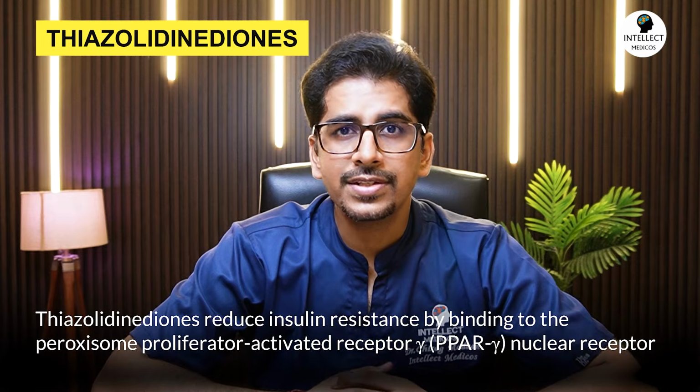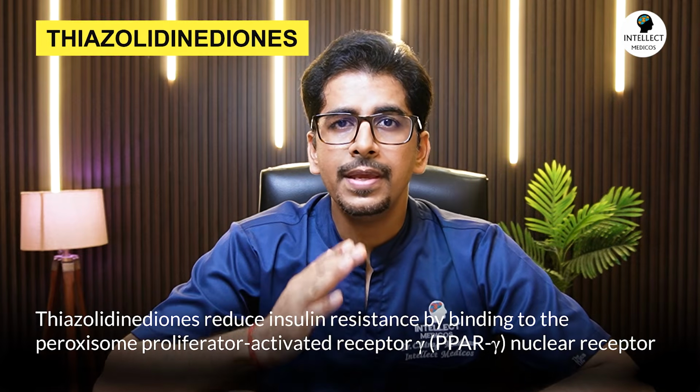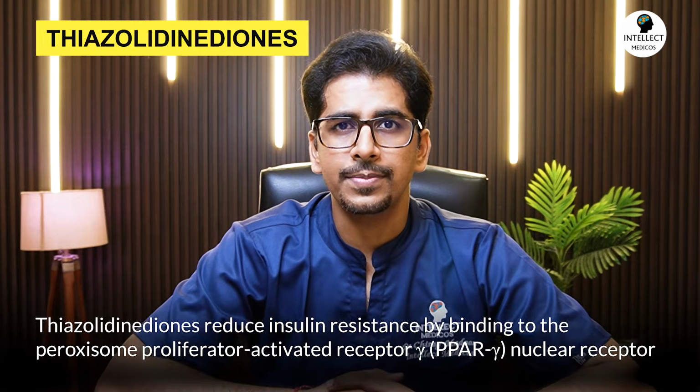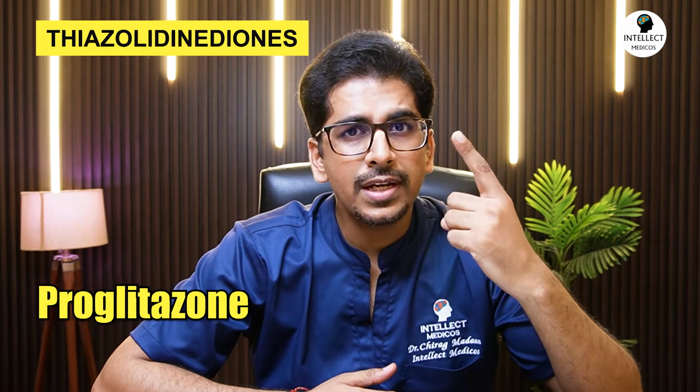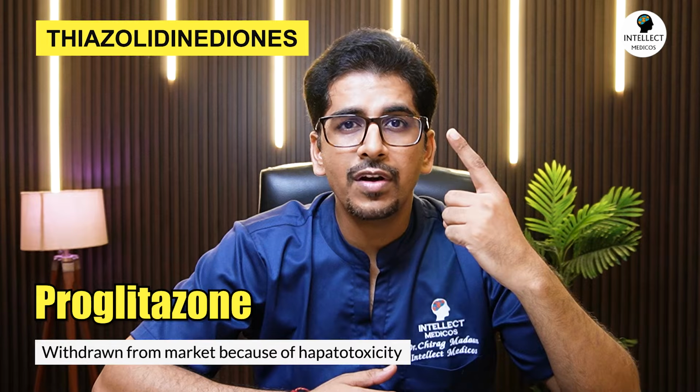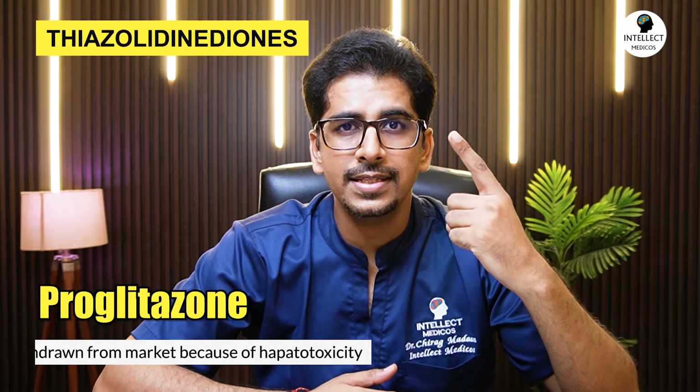We're talking about the second group of class 1, which is thiazolidinediones. These drugs decrease the insulin resistance by binding to the PPAR gamma nuclear receptor. And this group includes troglitazone, which has been withdrawn from the market because of hepatotoxicity.